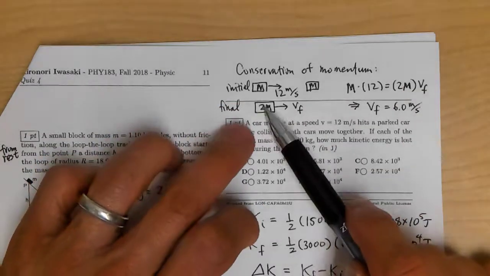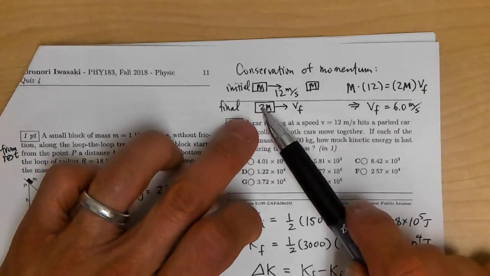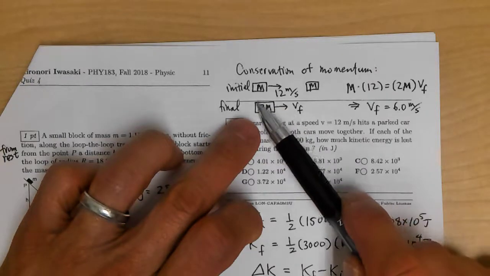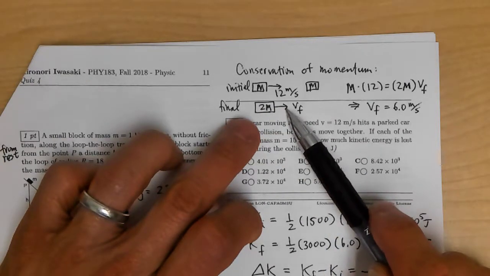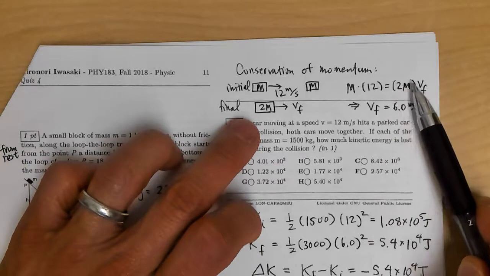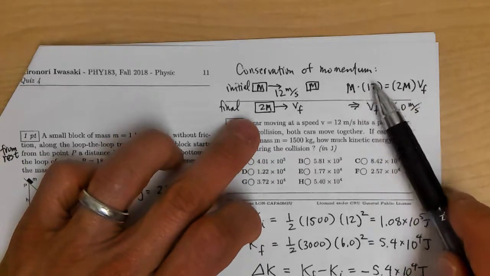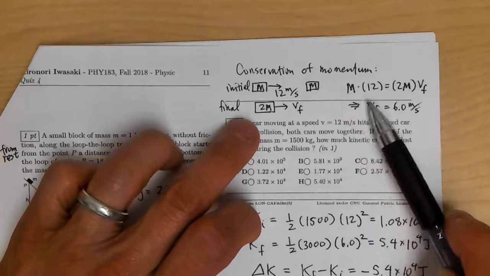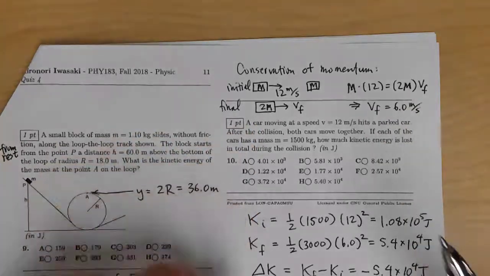unknown. Now the final momentum, in the final case, we have both cars stuck together with mass 2m, moving with the final velocity v final. So we have 2m times v final. So m times 12 is equal to 2m times v final. We can solve for v final. That's 6.0 meters per second.